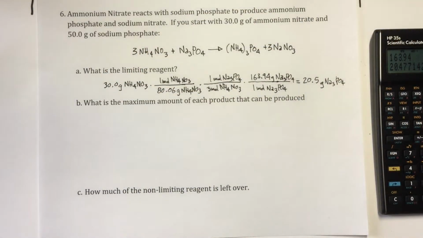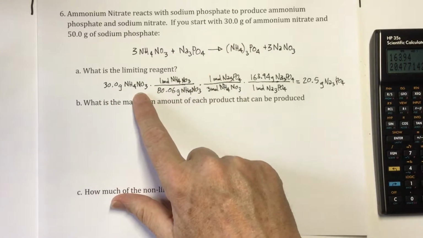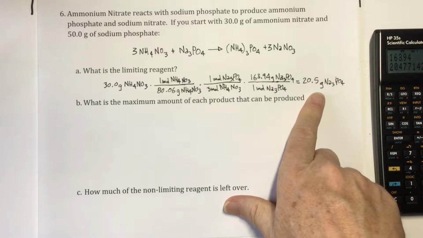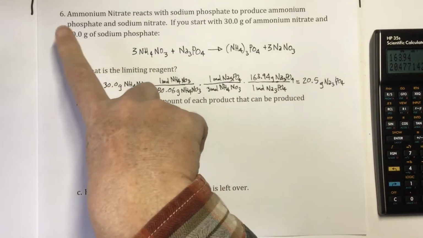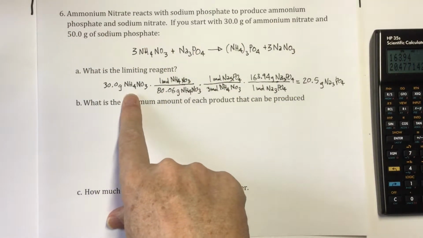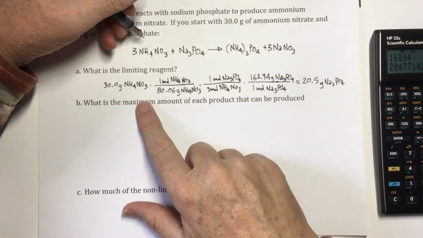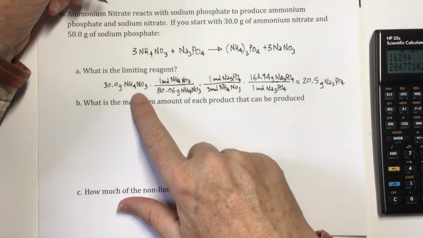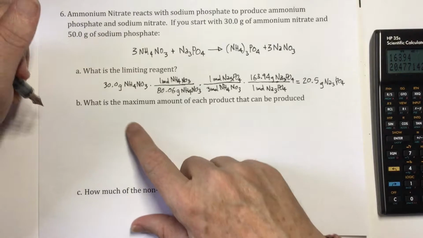So, is that enough to determine what is limiting? Well, certainly it is, because this tells me that 30 grams of ammonium nitrate only would require 20.5 grams of sodium phosphate to run through completion. So this is excess and this is limiting. So my NH4NO3 is limiting. So ammonium nitrate is limiting. So what is the maximum amount of each product that can be produced?